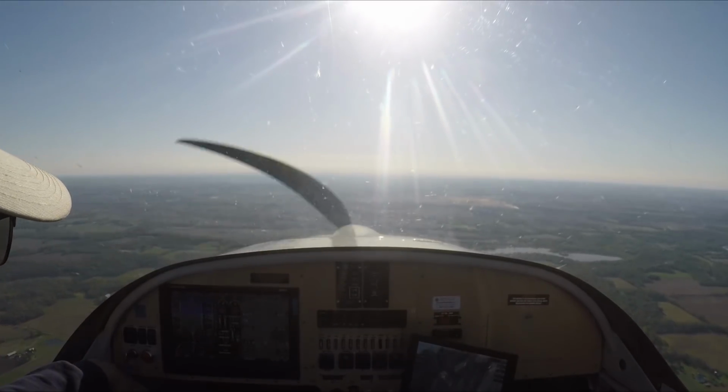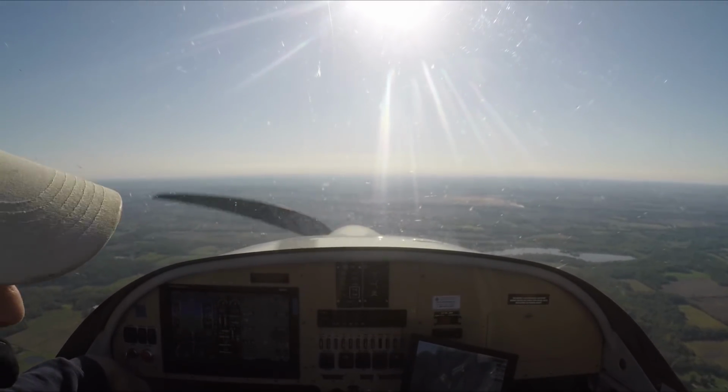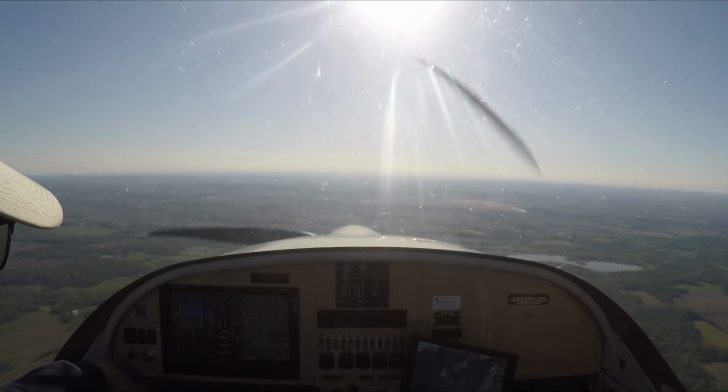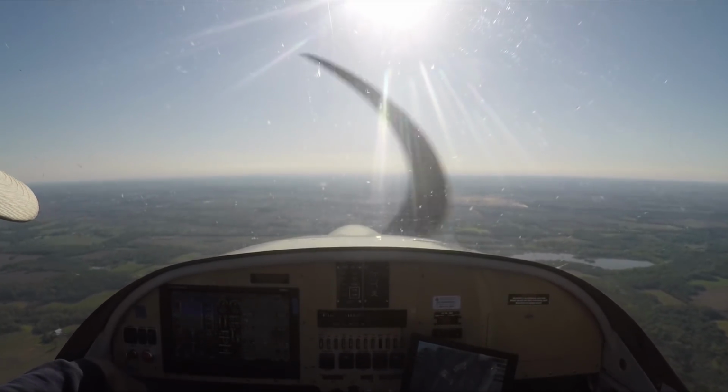Now we're not entirely done with the heater after all. 100 knots, 101, very close.